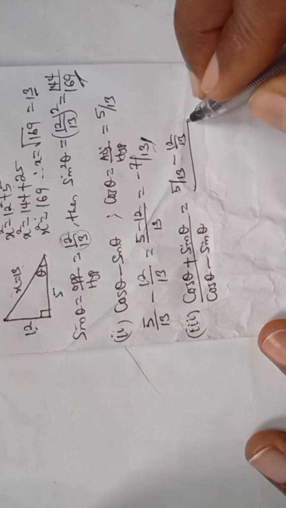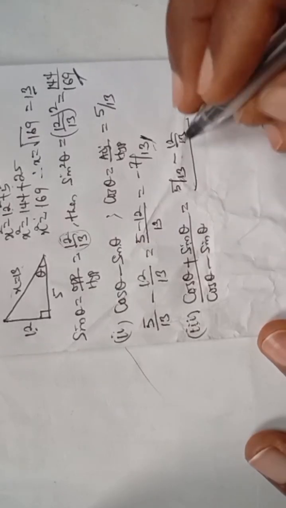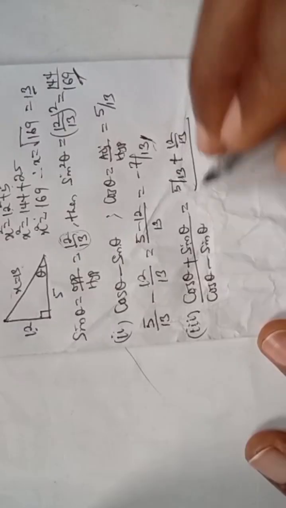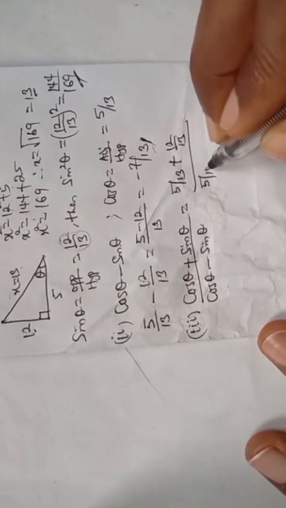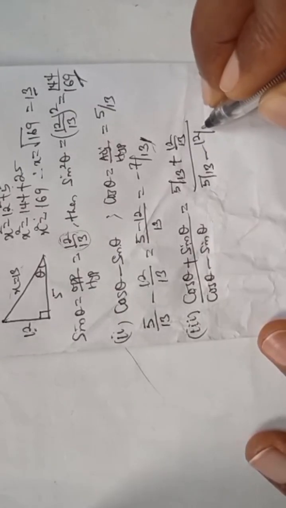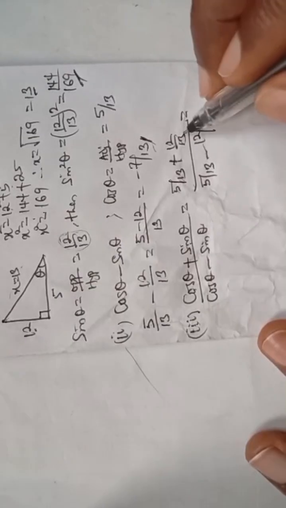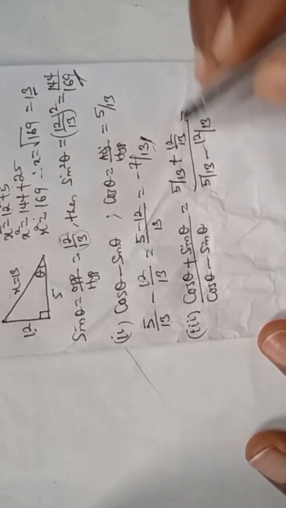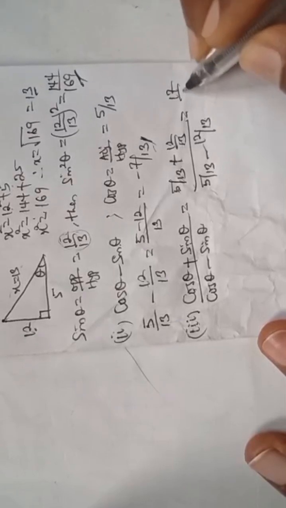So on top I have 5 over 13 plus 12 over 13, which gives 17 over 13.